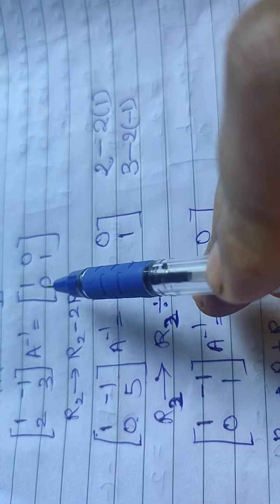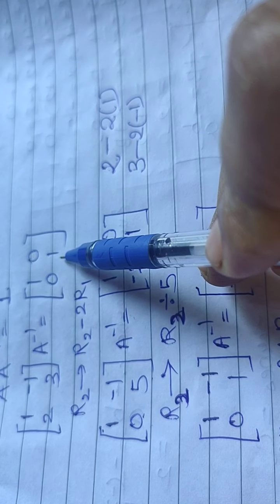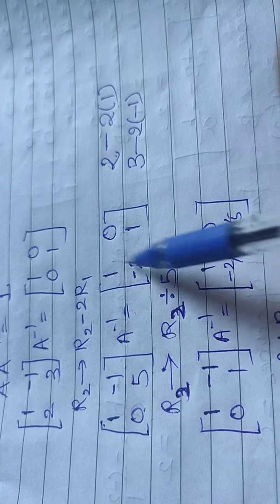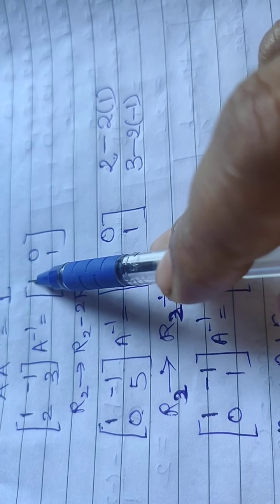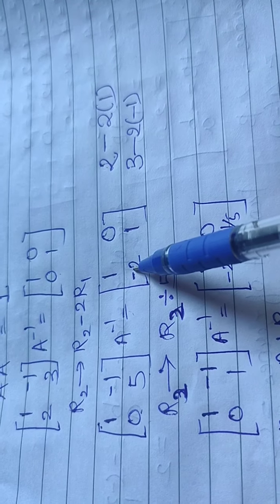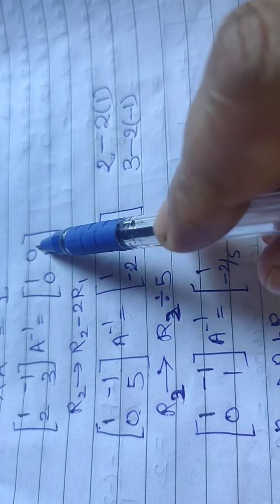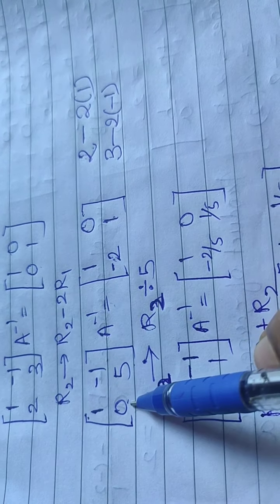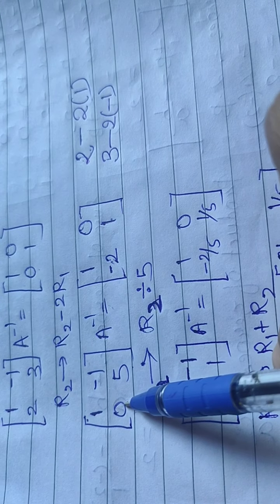In the same way, the same row transformation we do on the right hand side. Here we get 0 minus 2 into 1, which becomes minus 2. 1 minus 2 into 0 will be 1 only. So we get minus 2 in this place, 1 and then 0.